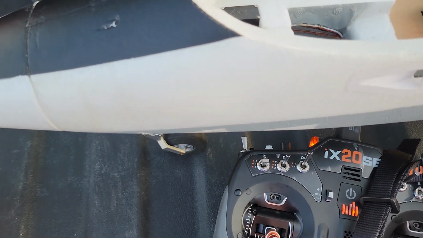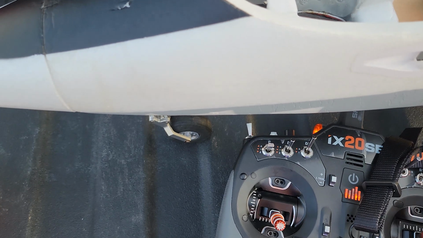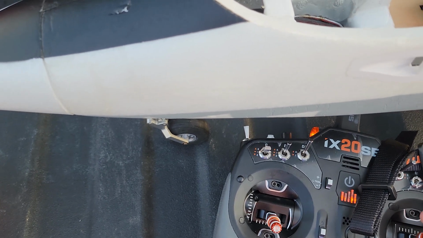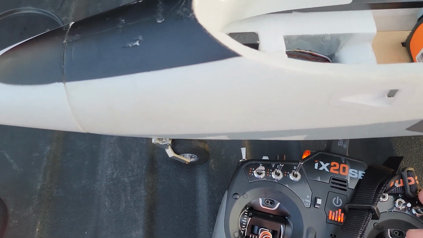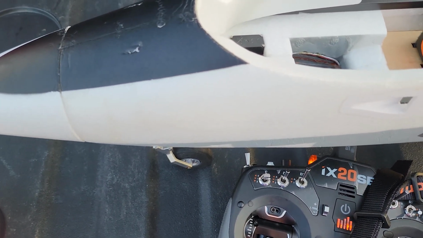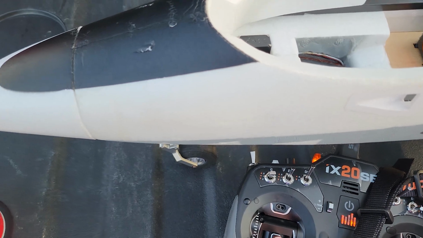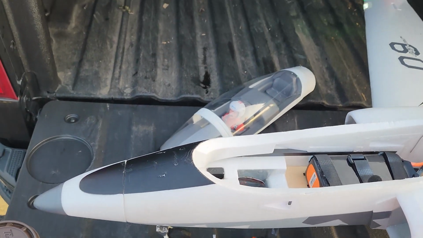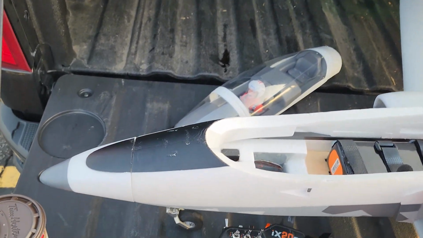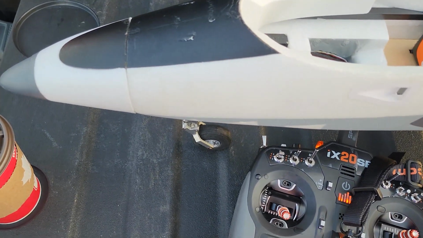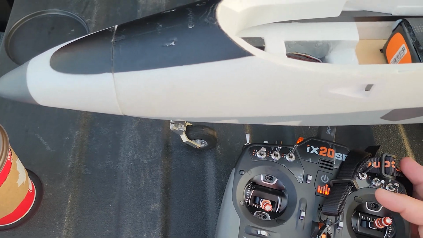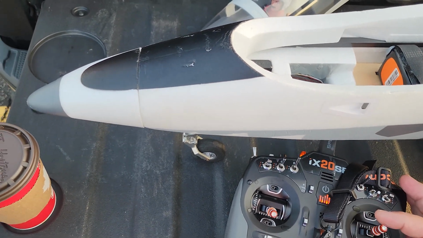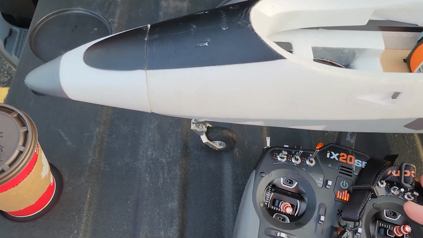I'm looking for thrust reversed. It's in channel 7, so that's the one I want. Or I believe it is. I was going to put it on where I got throttle cut. So actually I'm not sure, but we'll leave it as channel 7, and I will change it if I need to.